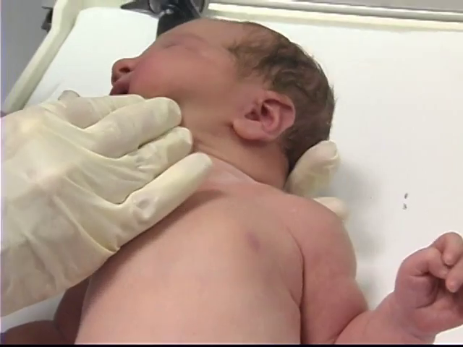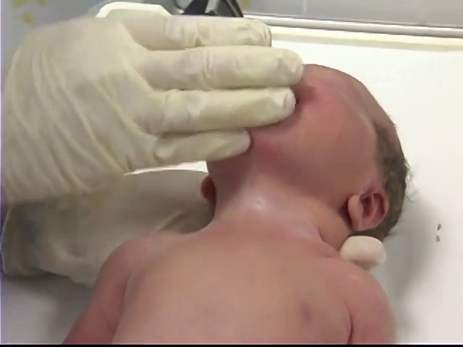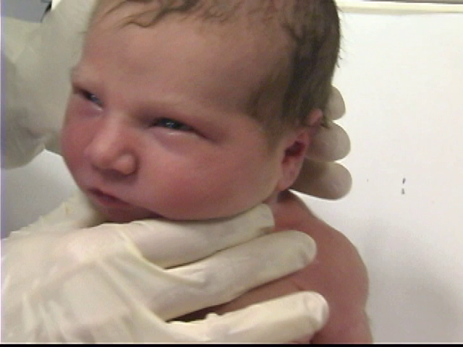Palpate the length of the clavicles to determine the presence of masses or a grating sensation, which may indicate fracture. Note any tenderness elicited while palpating.